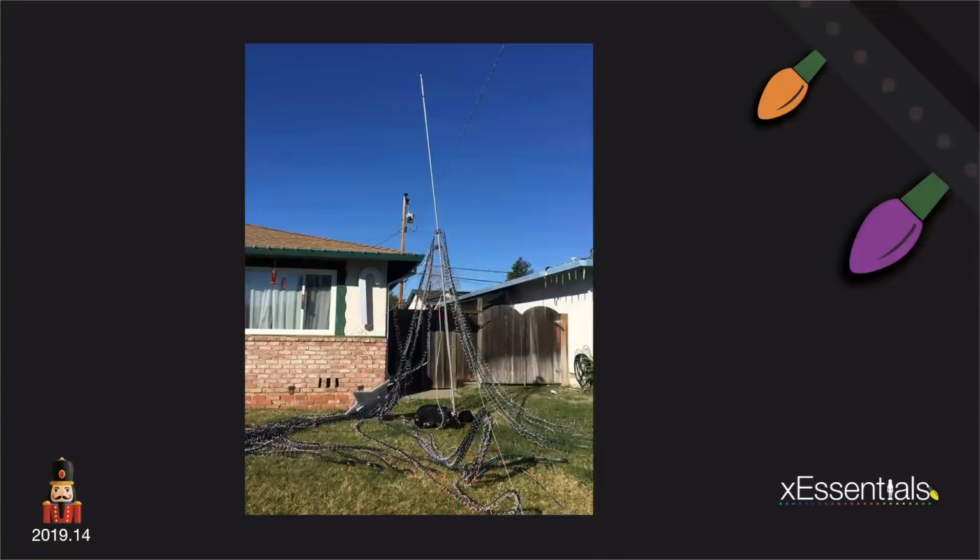Another one here, looks like the topper failed, came down. I don't know if this was caused by the pole leaning or caused the pole leaning. It's tough to tell cause and effect on these, but again, came down at least partway with that. Make sure when you have your topper, there's something holding it up there.